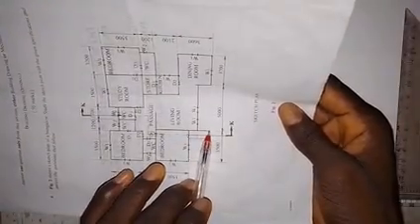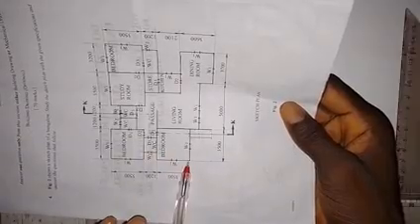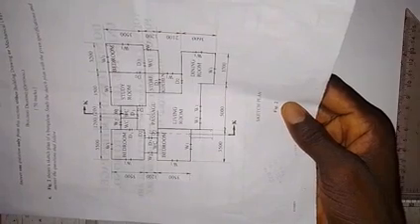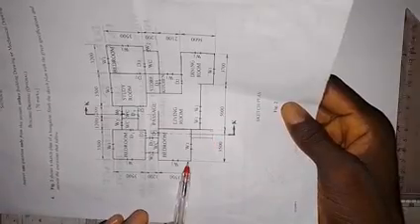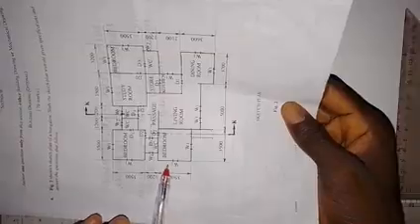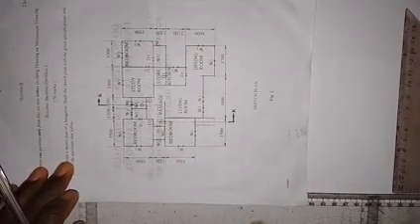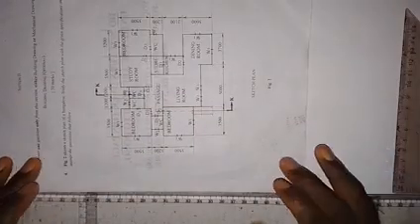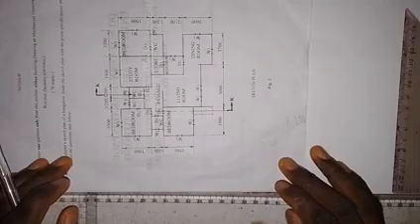Then what about this wall? We are going to see the edge of this wall here. Let me quickly work out the distance from here to here, and I'll come back and tell you what I get. All right, the distance from here to here is 2,200. So if I divide 2,200 by 50, that will give me 44 millimeters.